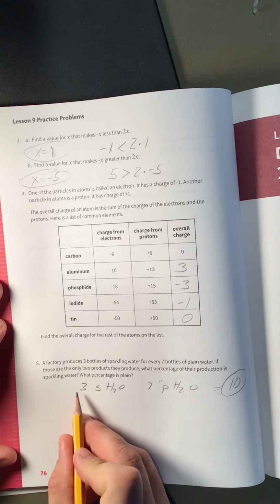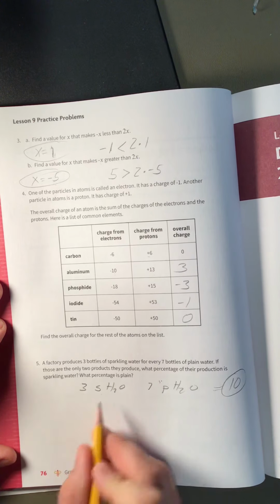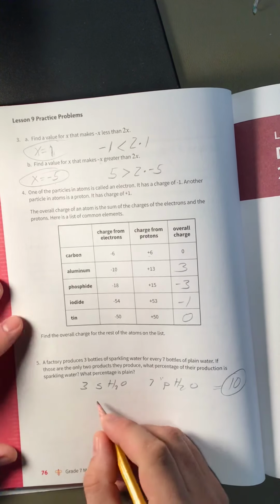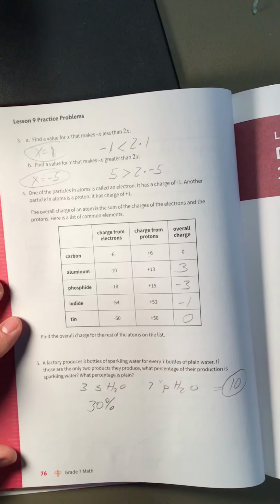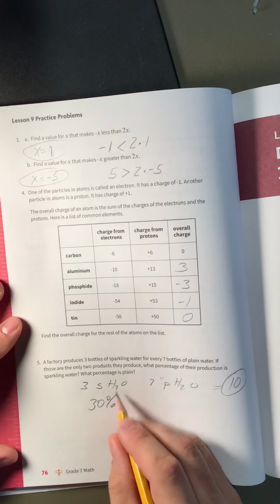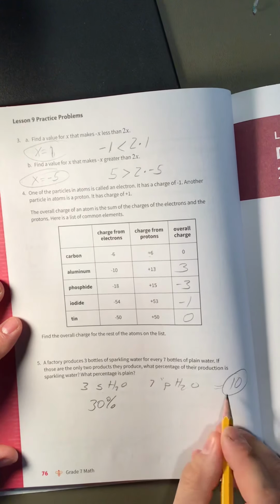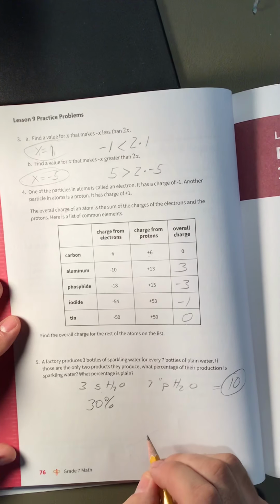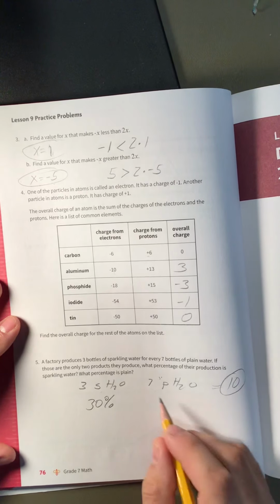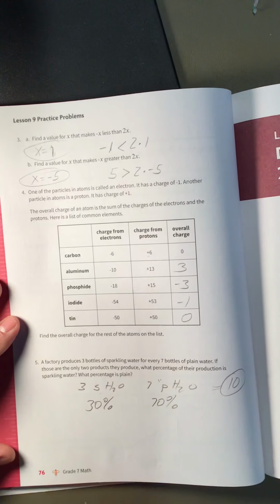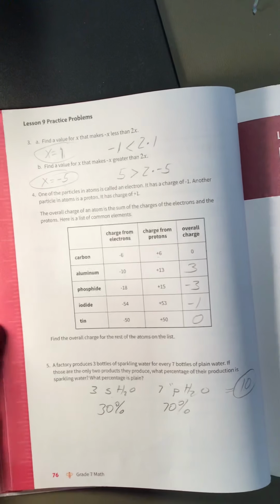So if every 10 is sparkling, what percent is that? 3 out of 10 is 30%. Sparkling water. If 7 out of every 10 is plain water, what percent is that? 70%. And of course, those 2 should add up to 100%.